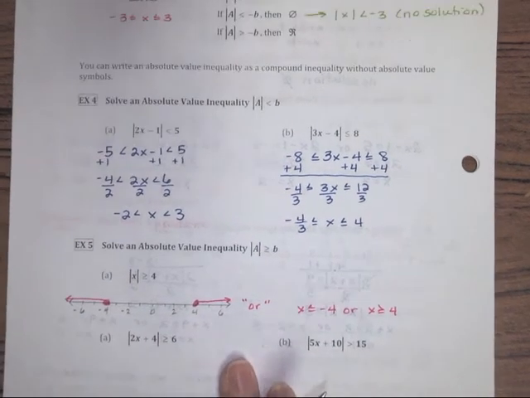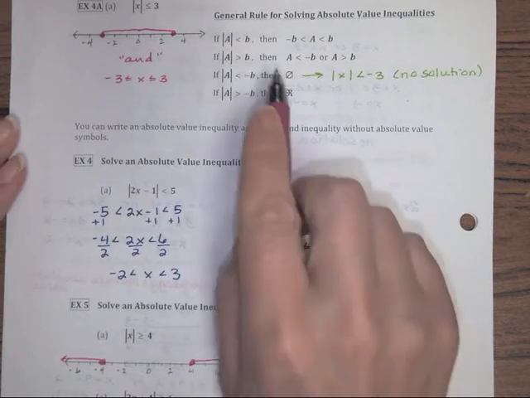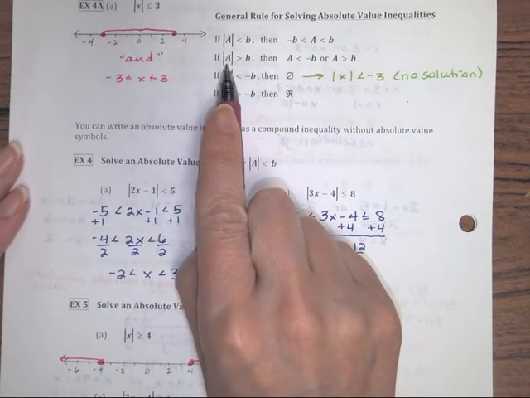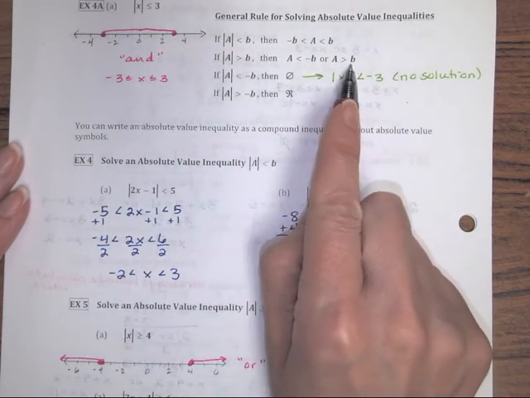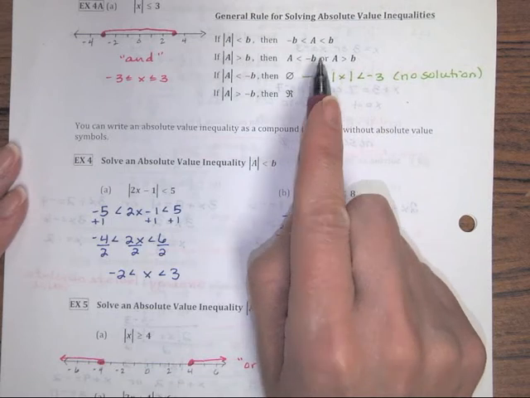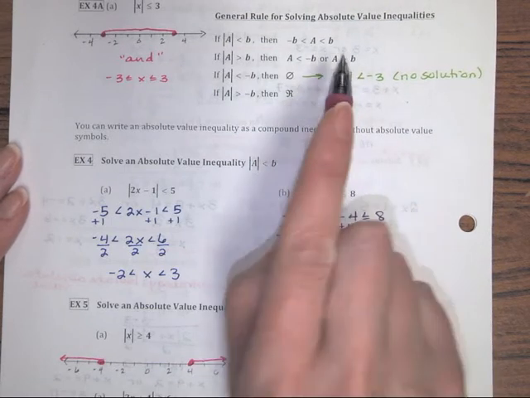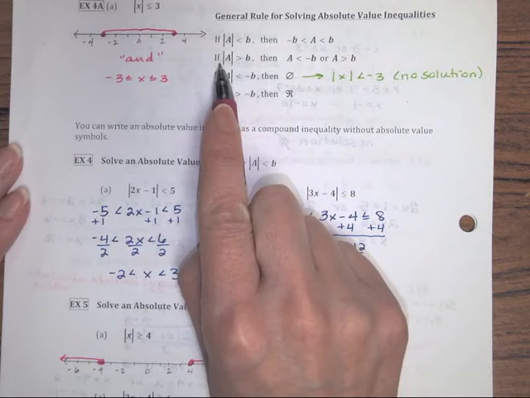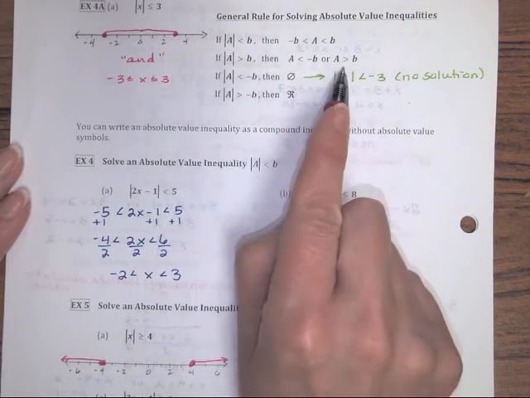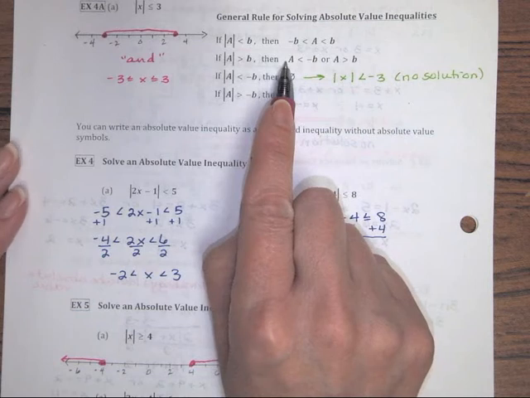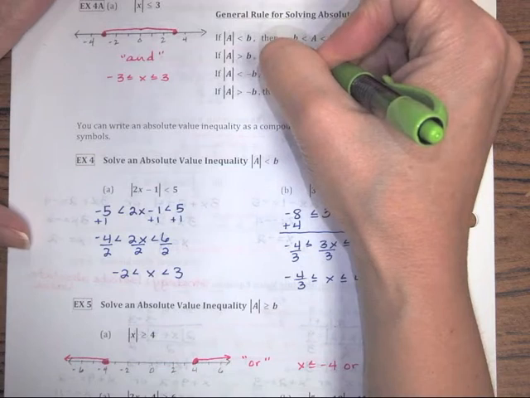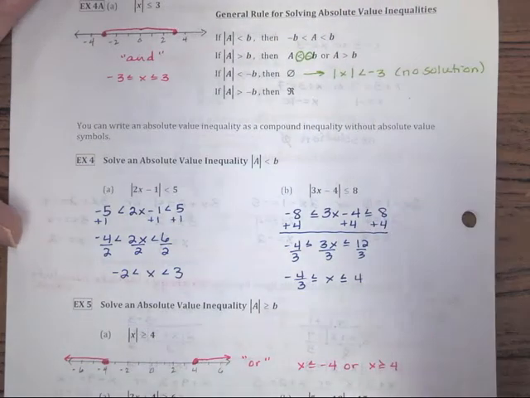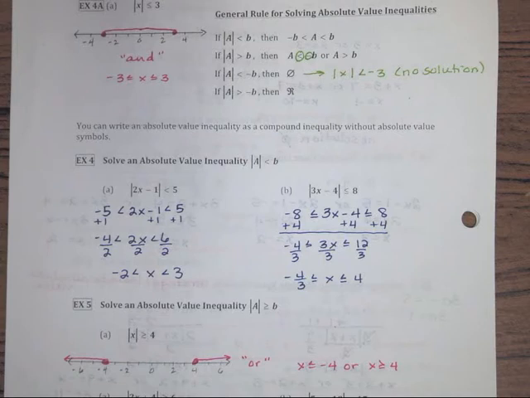So if we go back up here to the rule, the absolute value inequality greater than a positive value will make us write two inequalities with the word or. One of them will be this exact same thing, but with no absolute value bars right here. The other one, this always ends up getting tricky. There's two things you need to change. You need to make the b negative, and you need to switch the direction of the sign. All right? So we have to do both of those things when we write the second one.